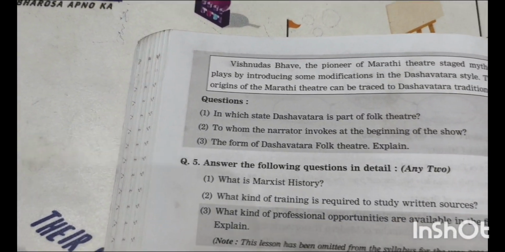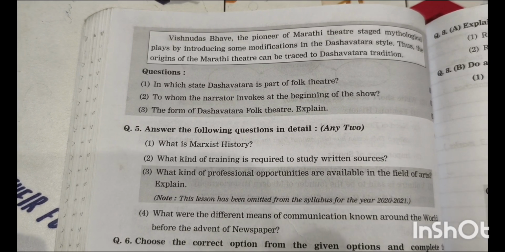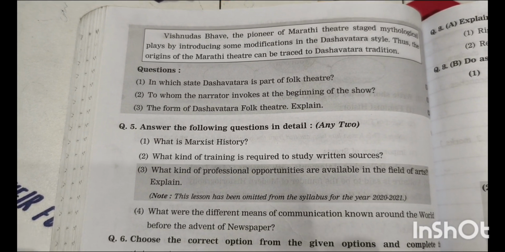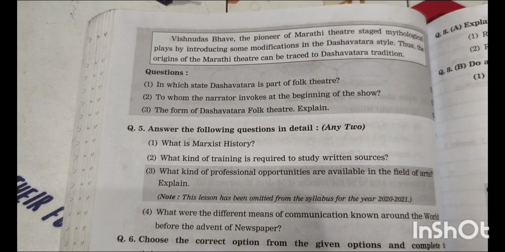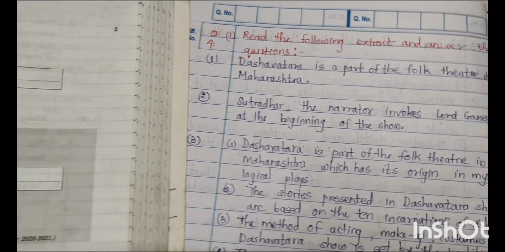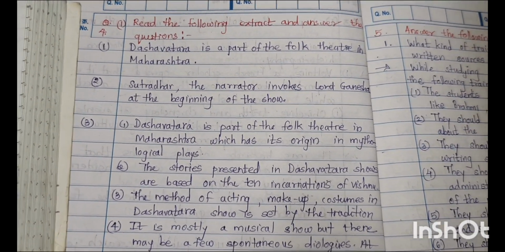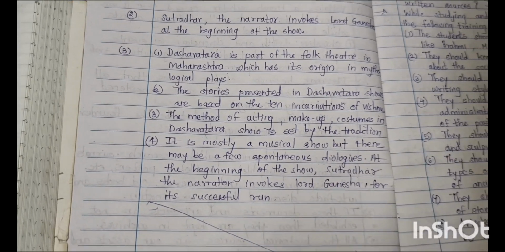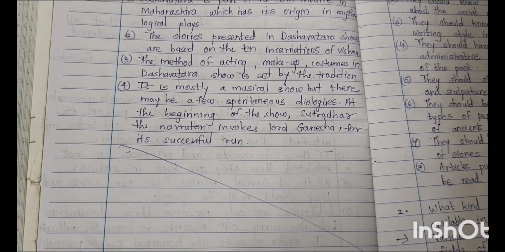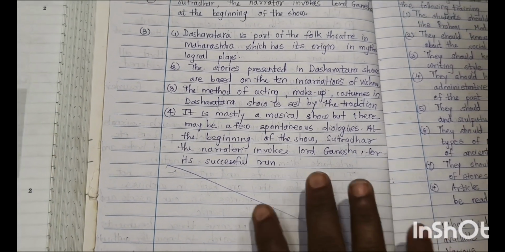So there are 3 questions like that. The third question is, the form of Dashavatar folk theatre, explain. It will be of 2 marks. The first 2 questions are 1 mark each, and the third question is for 2 marks. Again, if space remains, please try to draw the cross line.